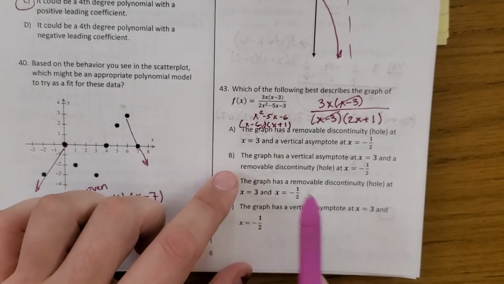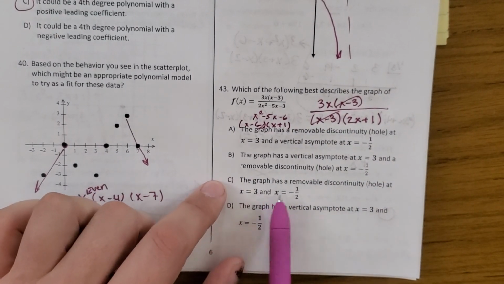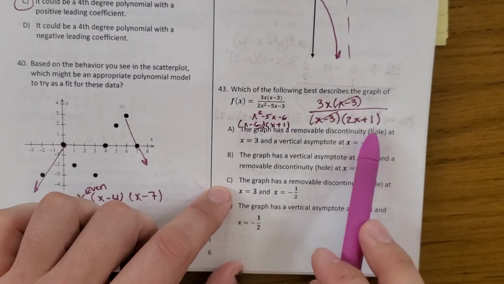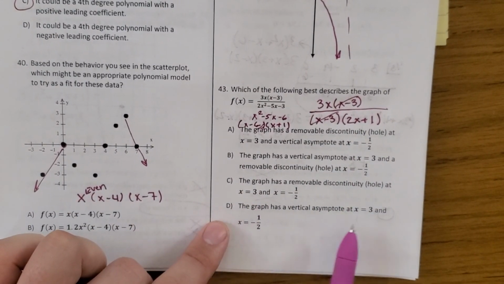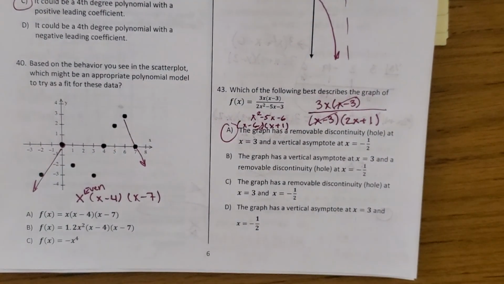Let's check the other ones real quick. Has a vertical asymptote at x equals 3? Absolutely not. That was a removable discontinuity. The graph has a removable discontinuity at x equals 3 and -1/2. Nope, the -1/2 is definitely a vertical asymptote. Has a vertical asymptote at x equals 3? Nope, that's a removable discontinuity, so it has to be A.